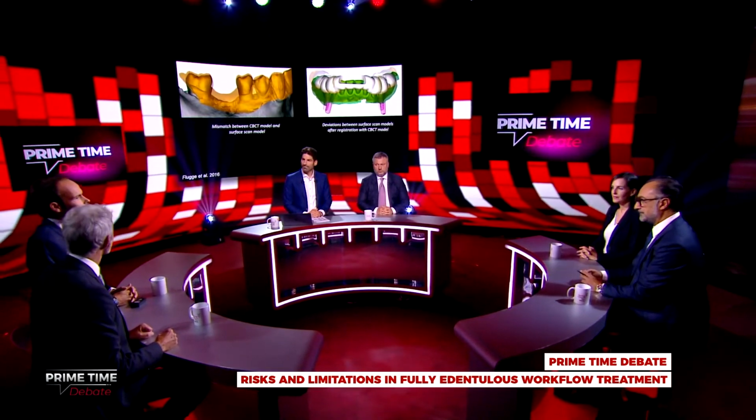Another point is who is actually doing the superimpositions. First of all, is it an automated process? Who is responsible for it? Is it maybe even a support center, a dental technician handling those steps? So this can be a very critical factor, and I think it's important if you do guided surgery that either you know how to do it, or you ask somebody who knows how to do it. Default segmentation, up to date, is still not really good enough.